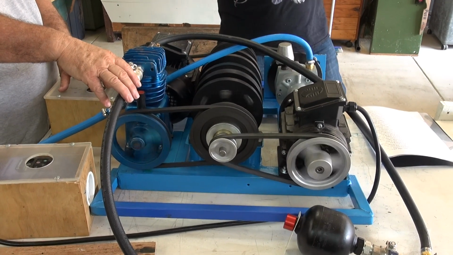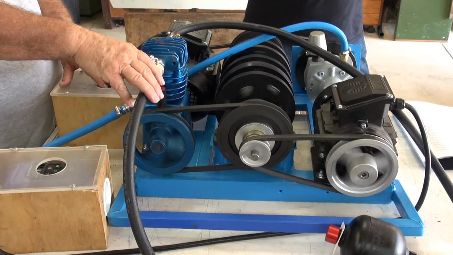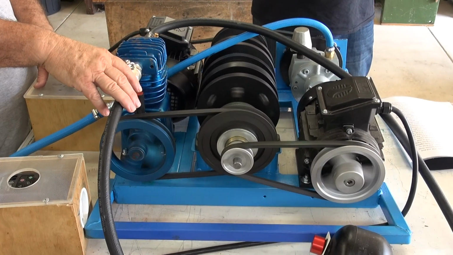Okay, so now it's gone back into a high ratio again.